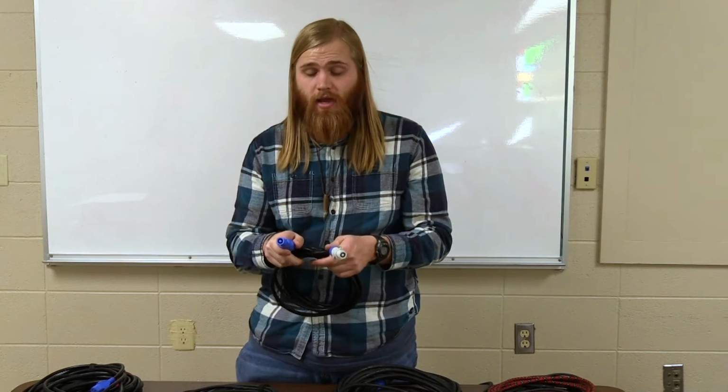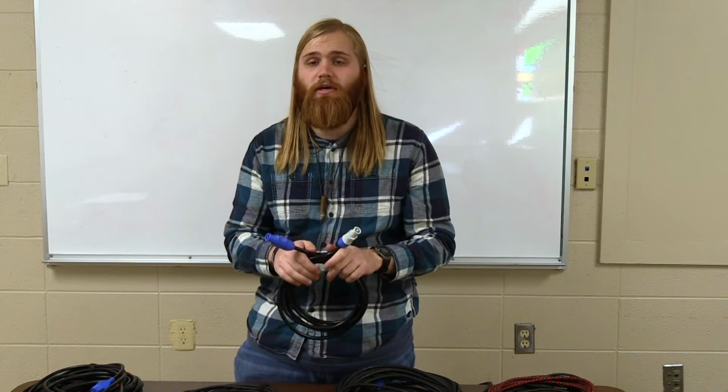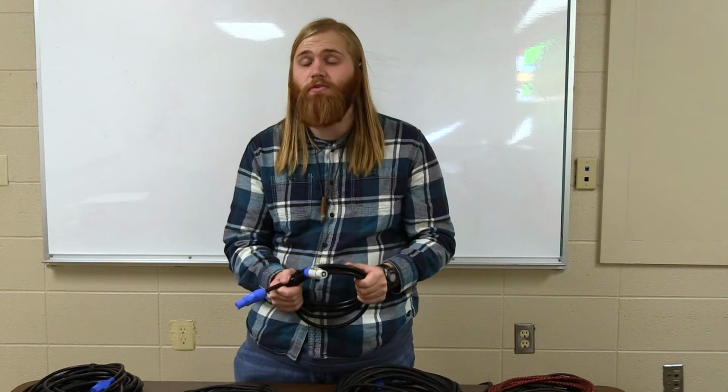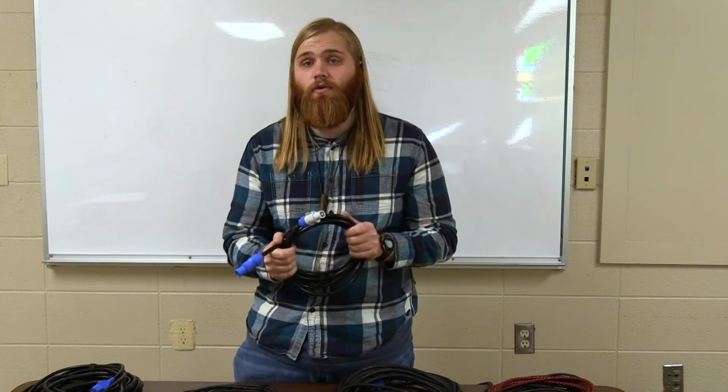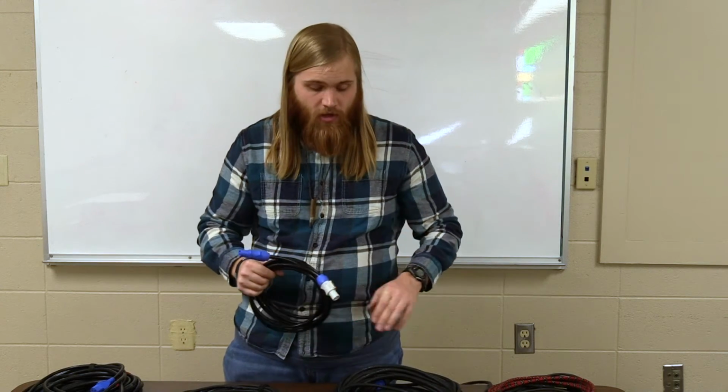They look very similar to a speak-on cable, but be very careful that you don't get them mixed up because these are specifically for power. All they do is carry electricity and could fry your speakers if you use them wrong. So be very careful between speak-on and PowerCon cables. And those are the basic types of cables you'll be using when you are setting up a stage and using a sound system.